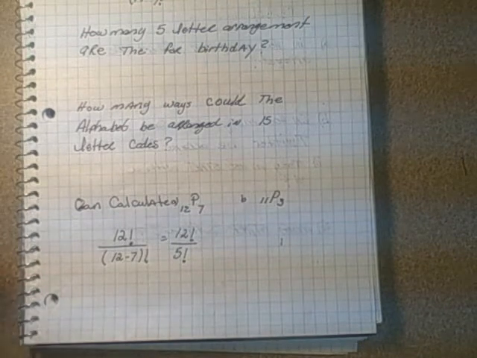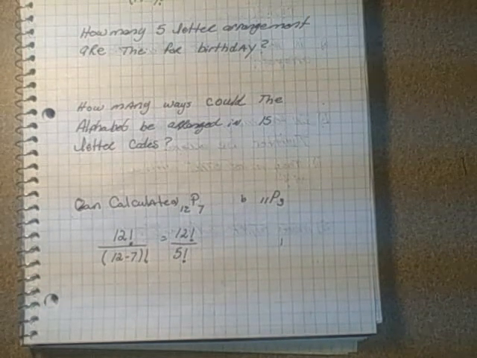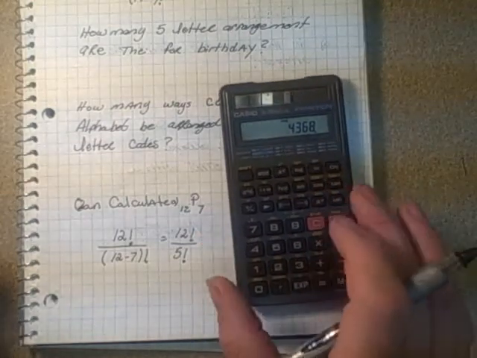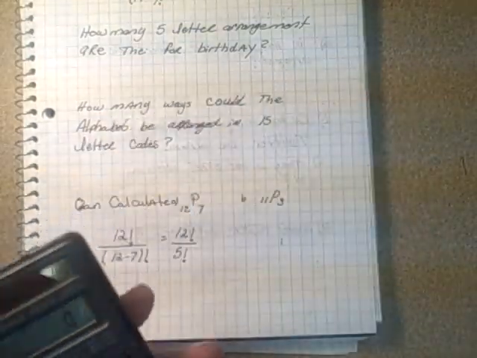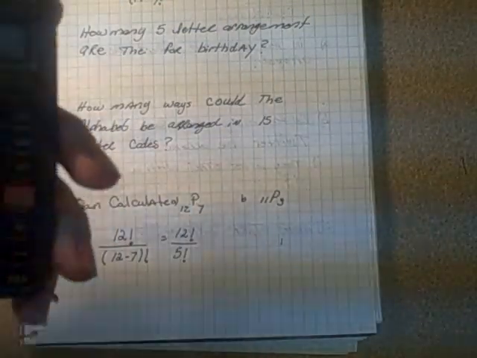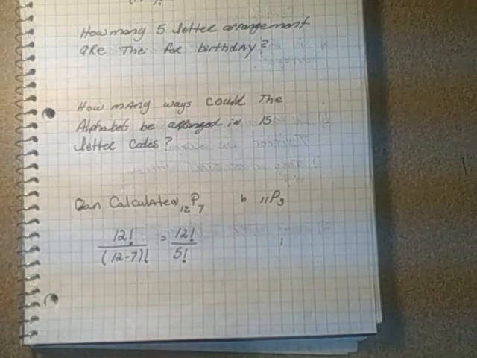So you can write it out the long way. You can go 12 times 11 times 10 and keep on going. But it's much easier if you go on your calculator and look for that x with an exclamation point. It's right above my 3, so it's just shift above the 3. Sorry about the focus, it's not great on this camera.